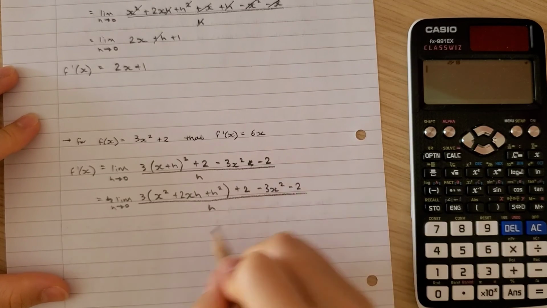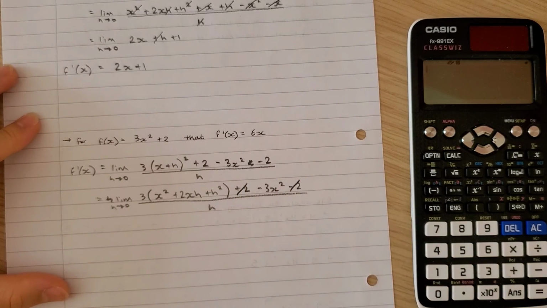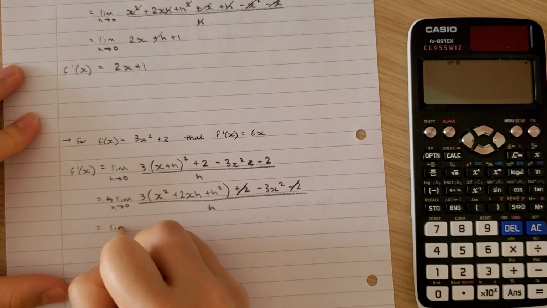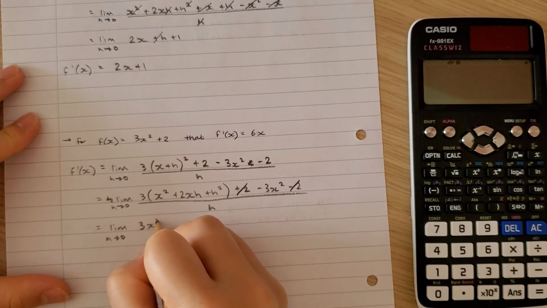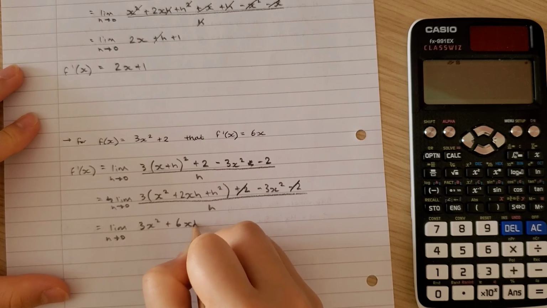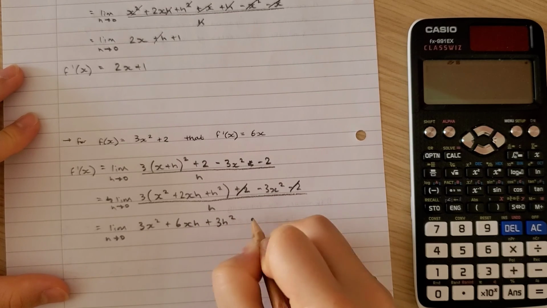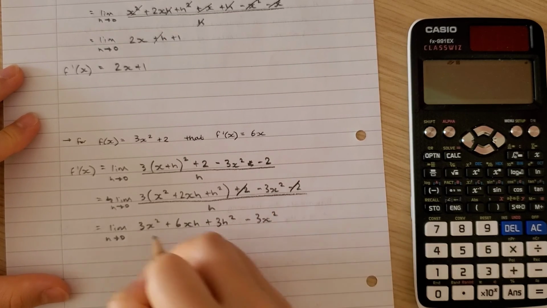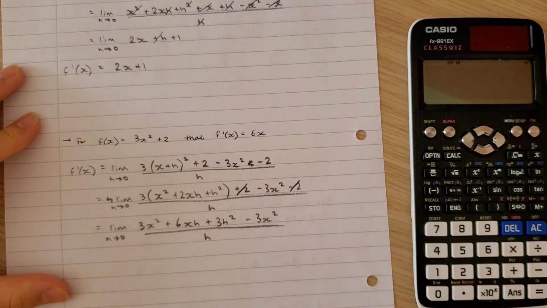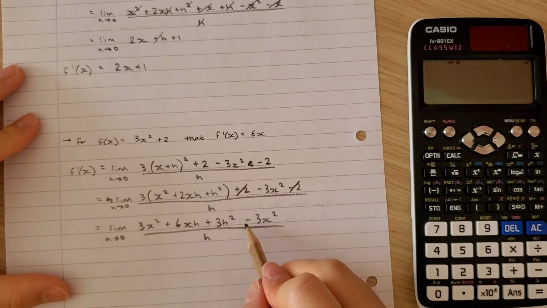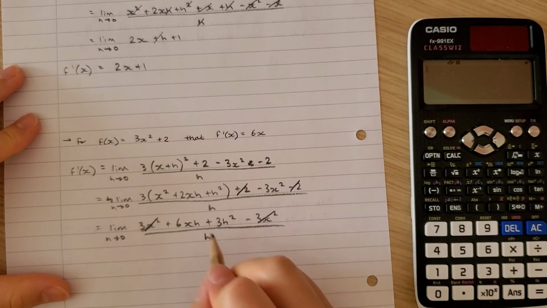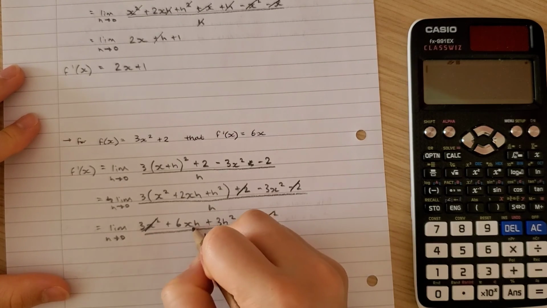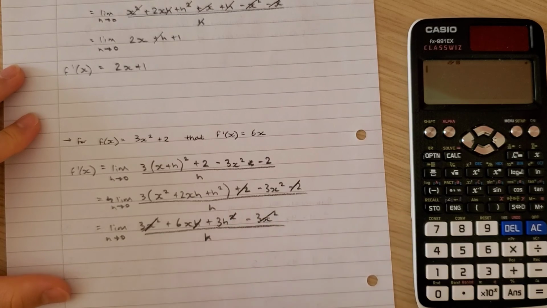We can already see that plus 2 and minus 2 cancel, so we can get rid of them. If we continue, we have 3x squared plus 6xh plus 3h squared minus 3x squared, all over h. 3x squared and minus 3x squared cancel, and we have h's to cancel as well, so cancel, cancel and cancel.